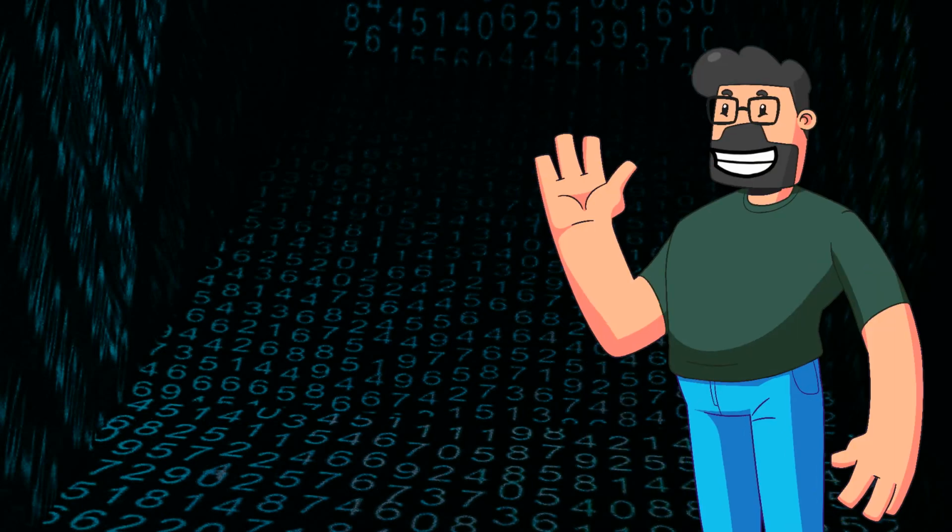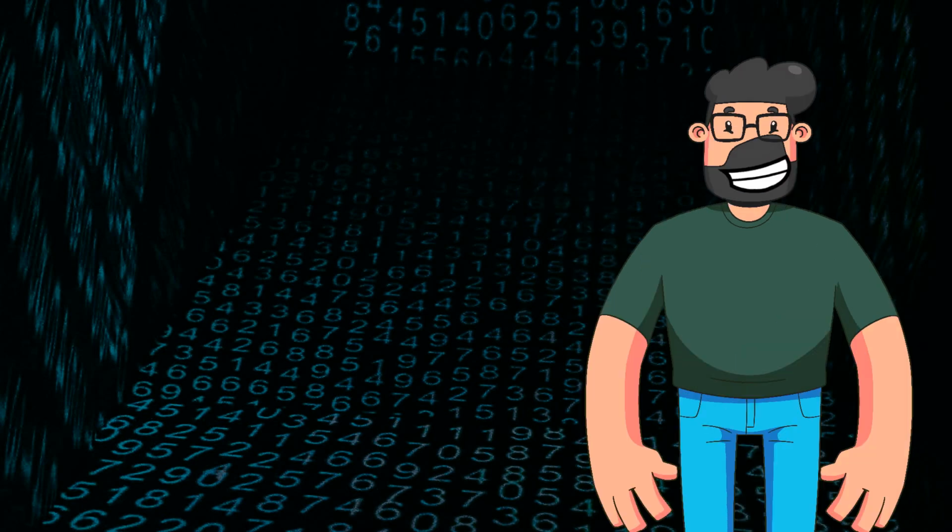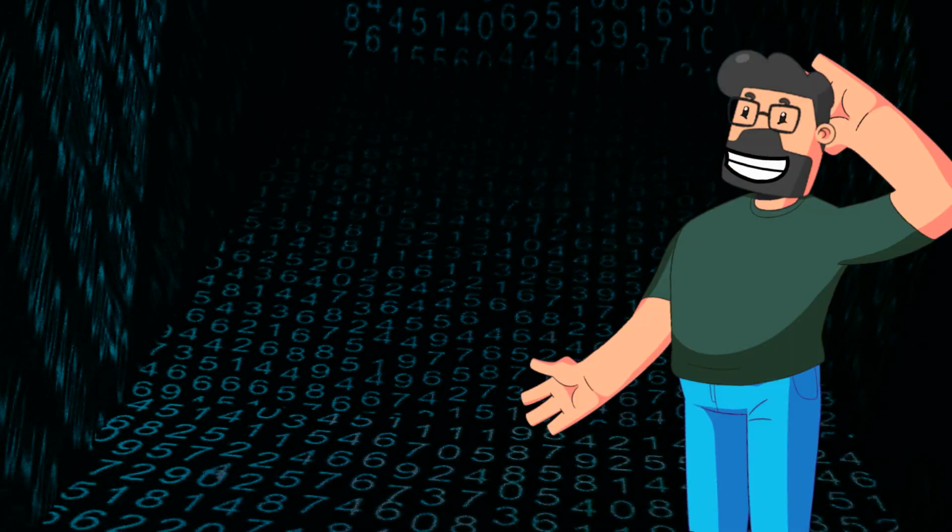Remember, troubleshooting cryptographic operations can be a bit tricky, but with the right approach, you can overcome any encryption challenge.